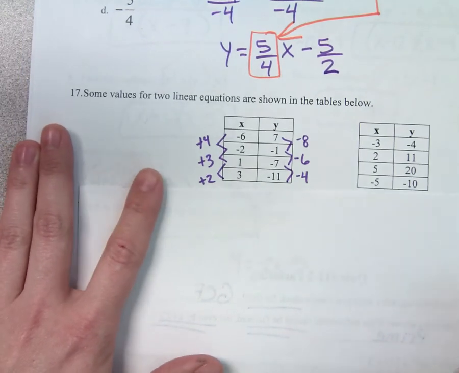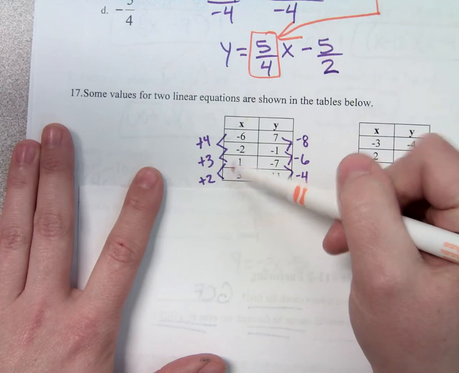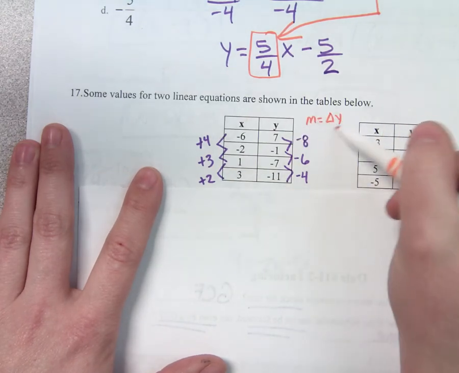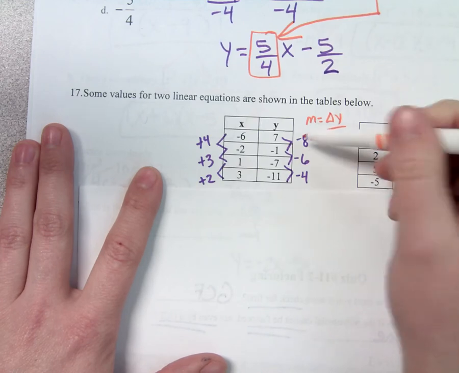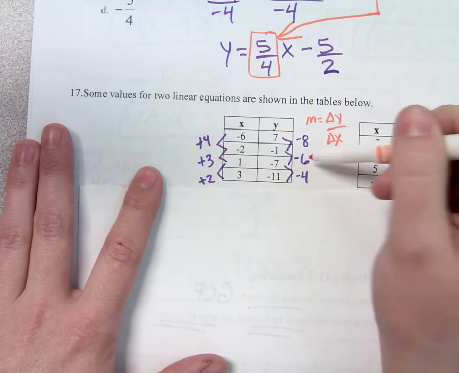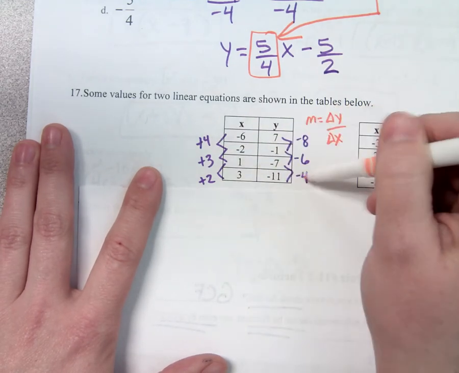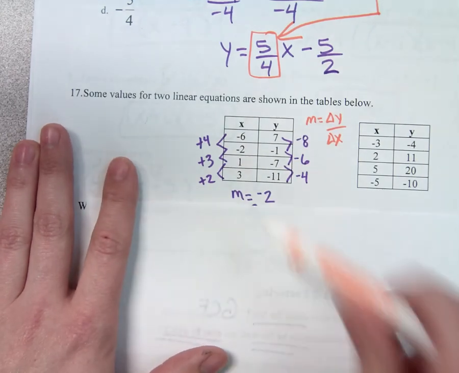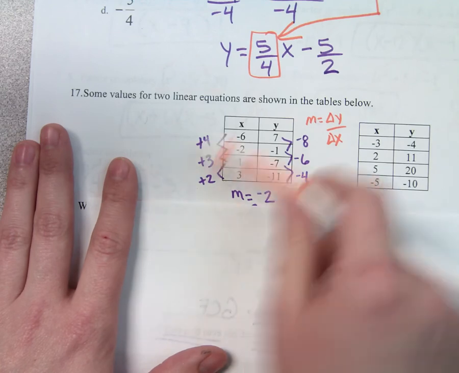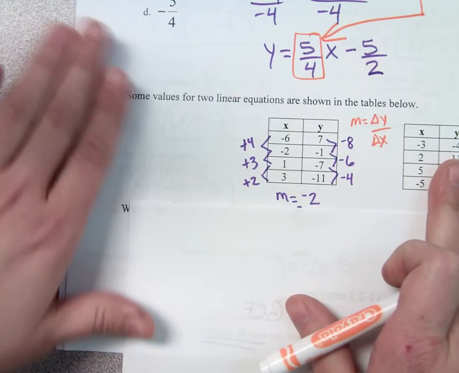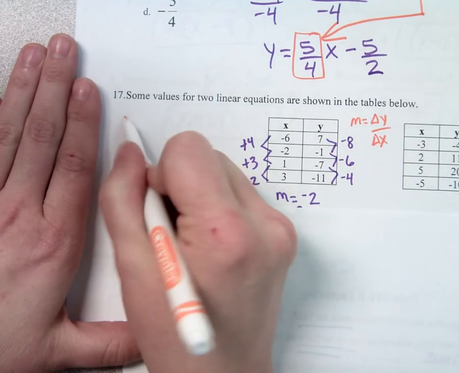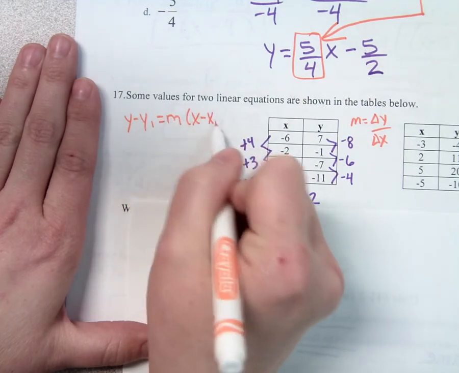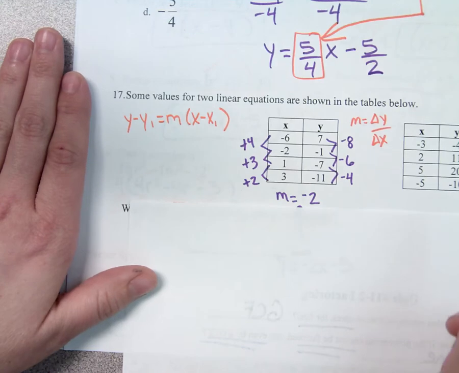One way of finding your slope is finding the change in your x's, finding the change in your y's, and then remember slope is the change in the y over the change in the x. So negative 8 over 4, negative 6 over 3, negative 4 over 2, and I get my slope to be negative 2. Once I know my slope, I just need to pick a point. I can pick any point I want, and then I can put my information in point slope form, like I did earlier on one of the problems.